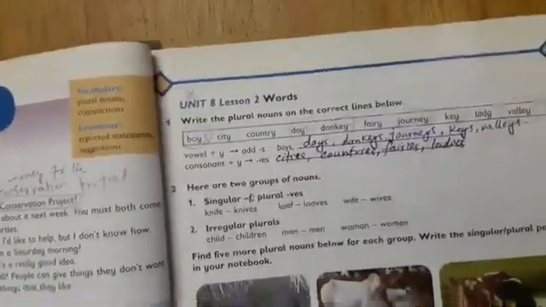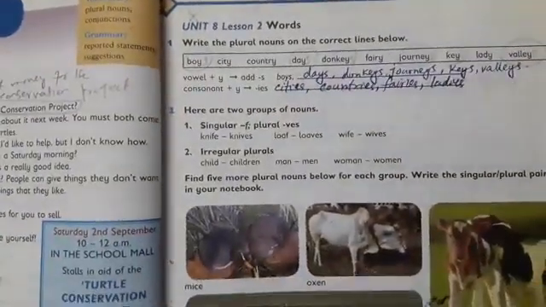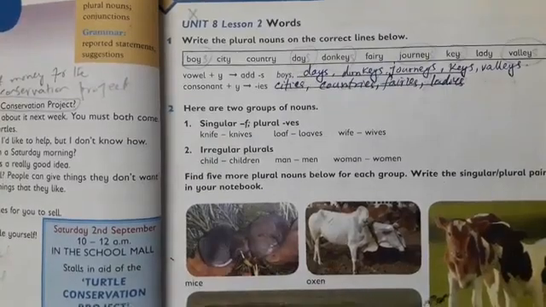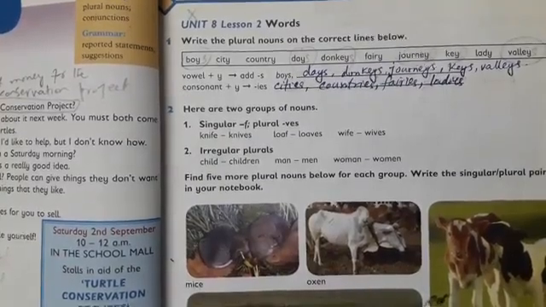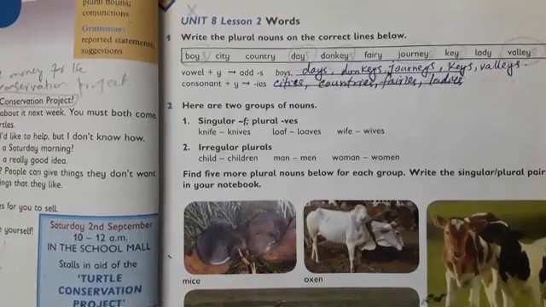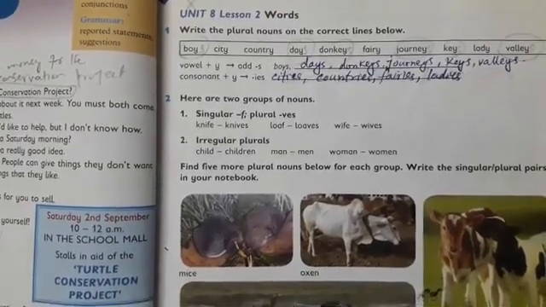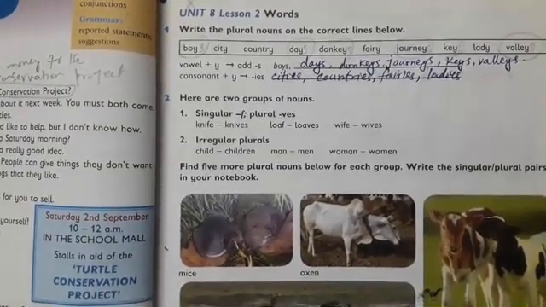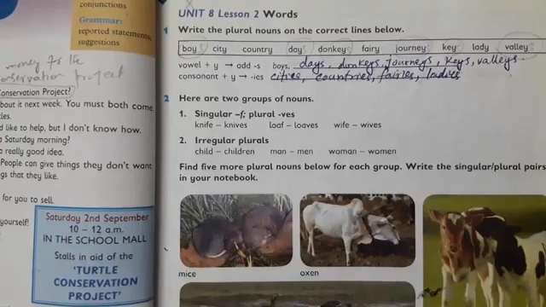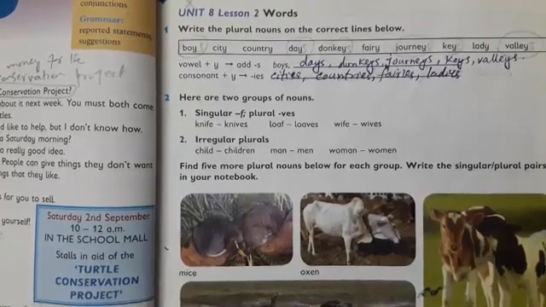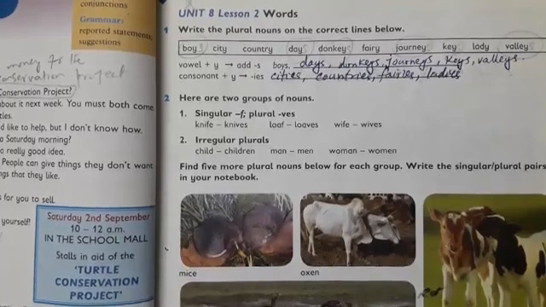Now come to question 1. You have to write the plural nouns on the correct lines below. Here you are given 2 lines and you have to pick up the corresponding plurals from the table. In the first line you can see that when the Y is preceded by a vowel you have to add S at the end, like boys, donkeys, journeys, keys and valleys.